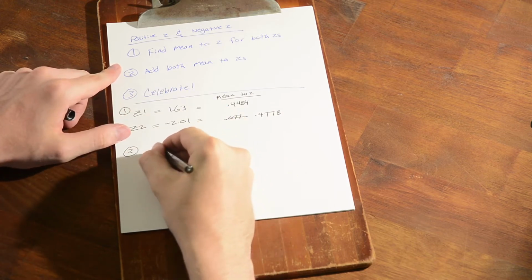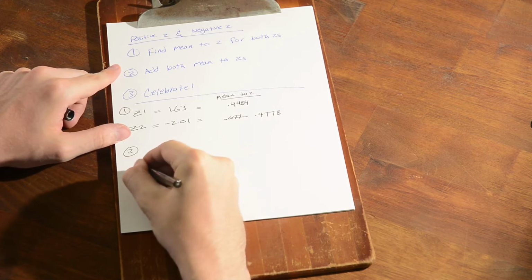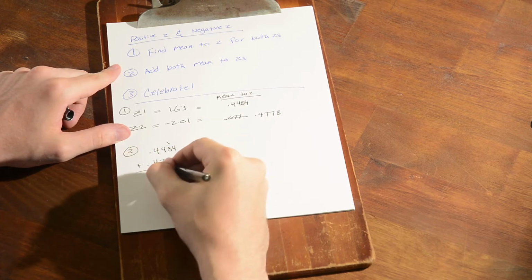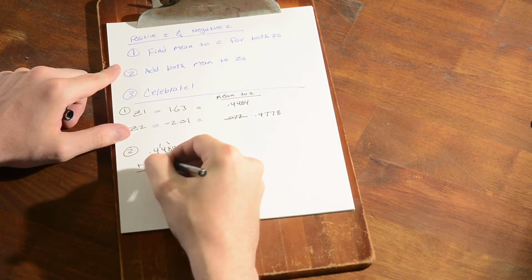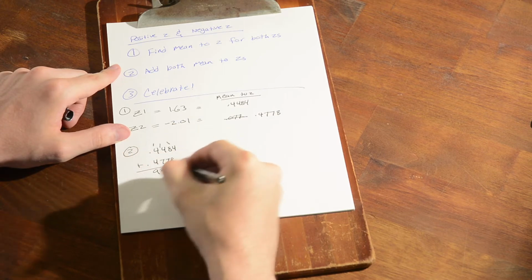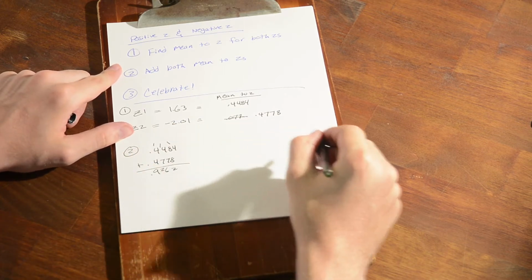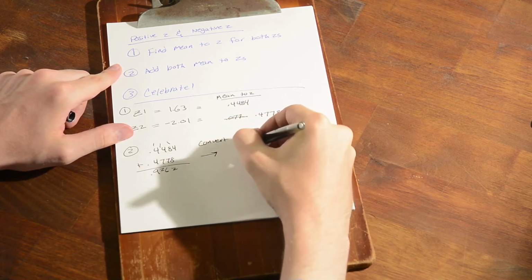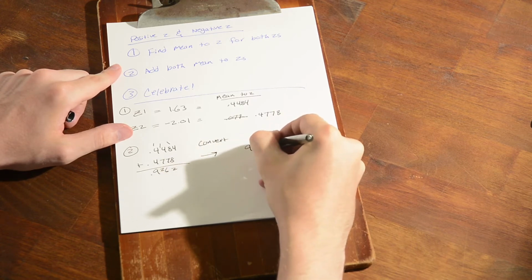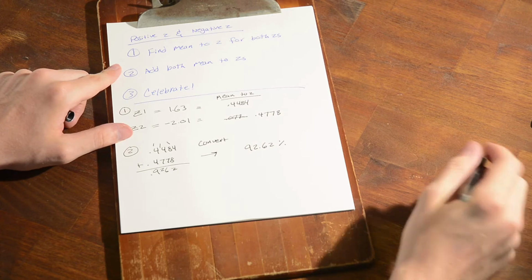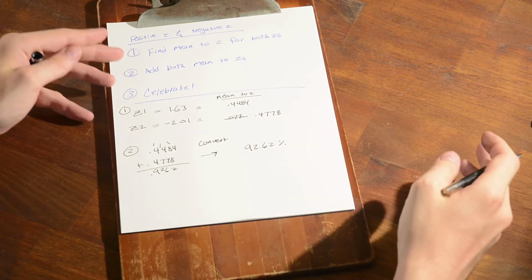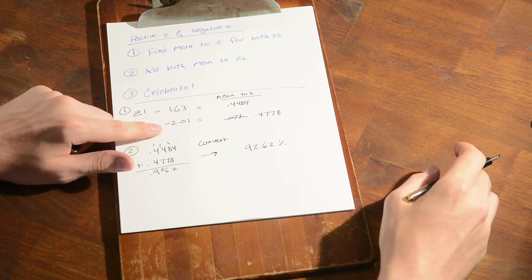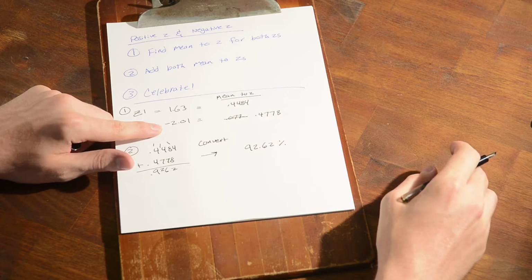We're going to take 0.4484 plus 0.4778, which is going to give us 0.9262, or if we wanted to convert, we could say 92.62% of the values in our distribution fall between our upper bound of z equal to 1.63 and our lower bound z equal to negative 2.01.